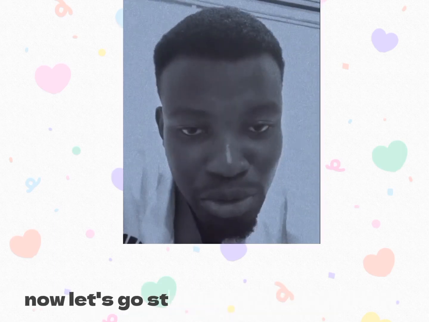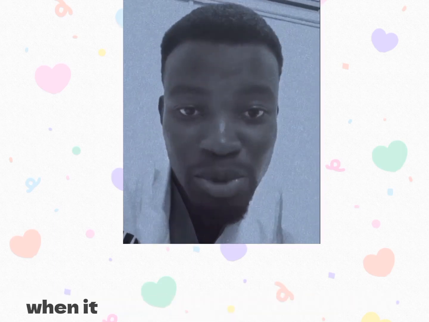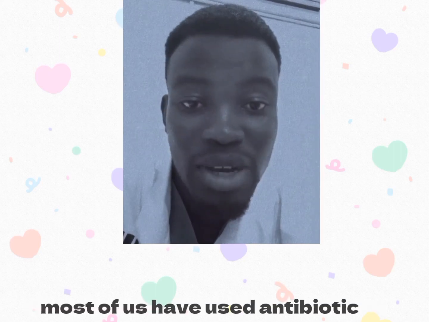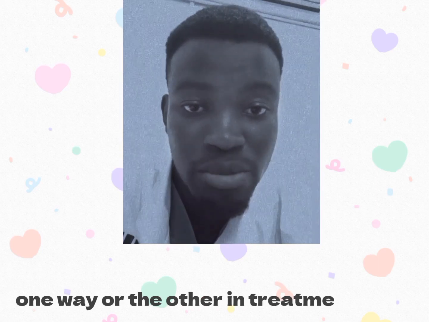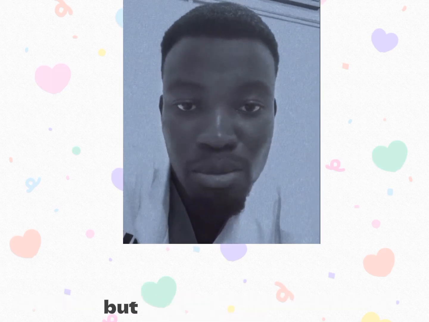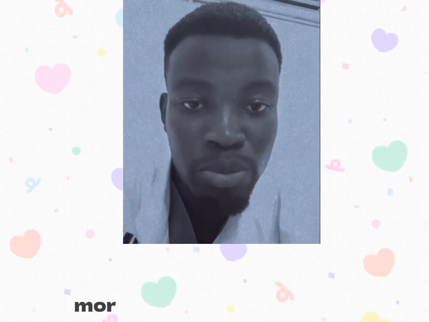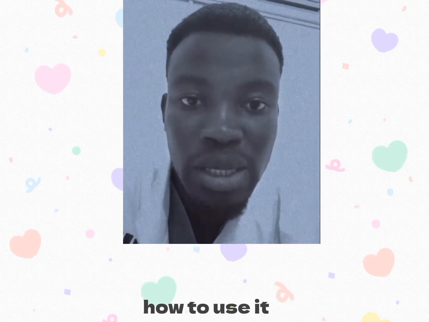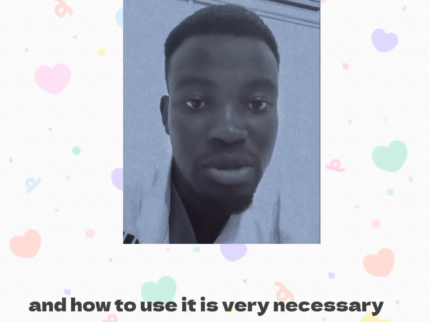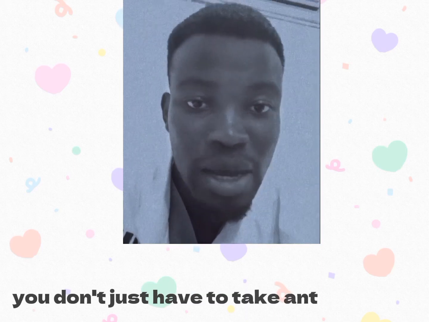So now let's go straight to the do's and don'ts when it comes to antibiotics. I know most of us have used antibiotics one way or the other in the treatment of an infection, but most of the time, what people don't know is how to use it and when to use it. It's very necessary. You don't just have to take antibiotics anyhow. So the do's and don'ts.